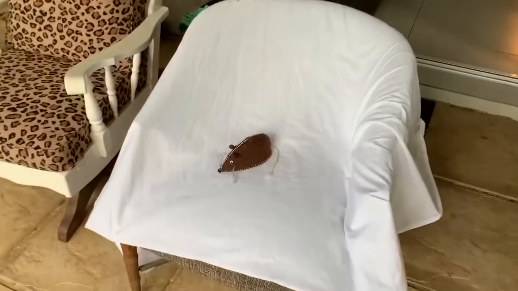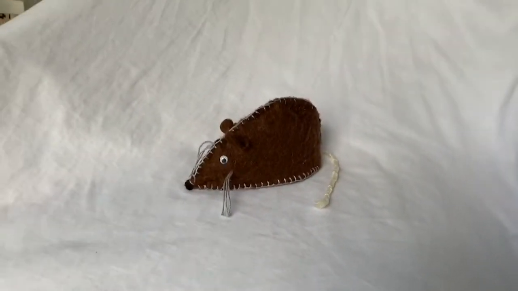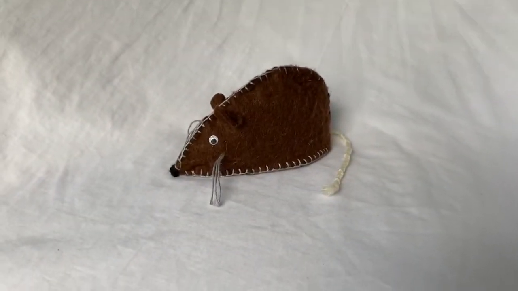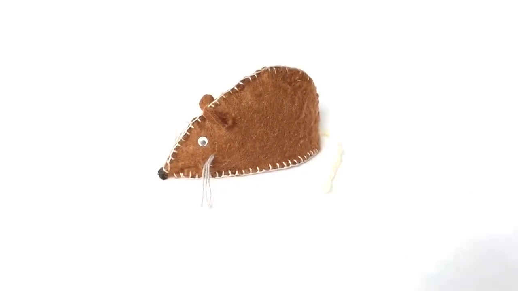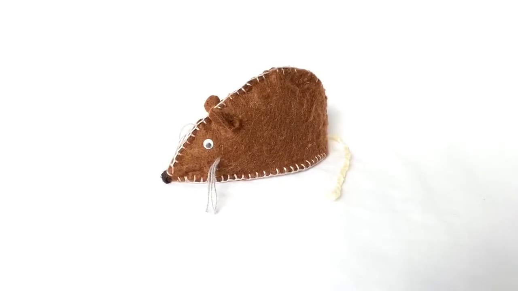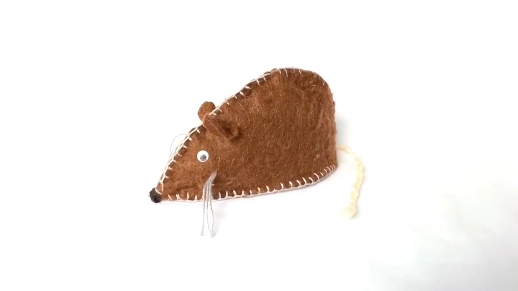Okay, so there's my sheet. What I try to do is just get rid of any major creases, and then I've positioned my mouse somewhere over there. So now you can see the whole background is white. And now if we just increase the exposure until the background almost fades away, you can get the idea. So that looks like it could fit right on a website.